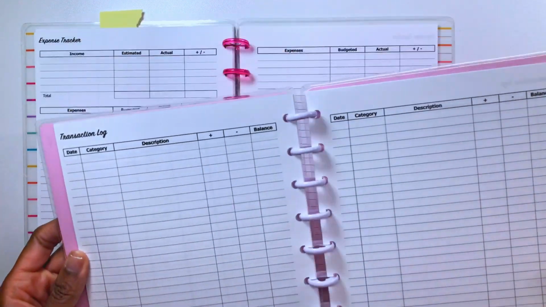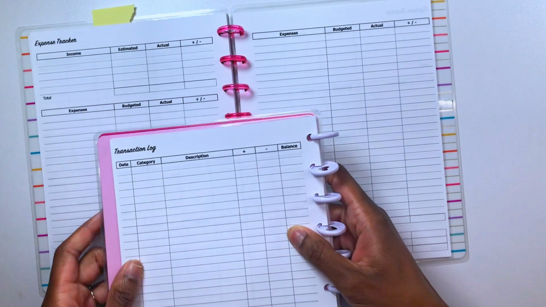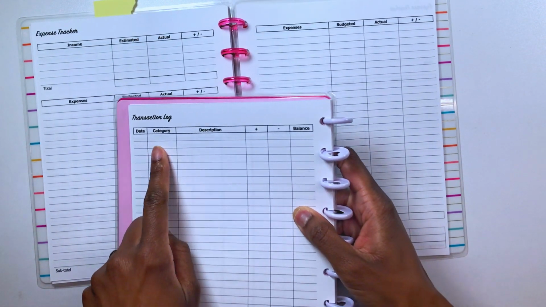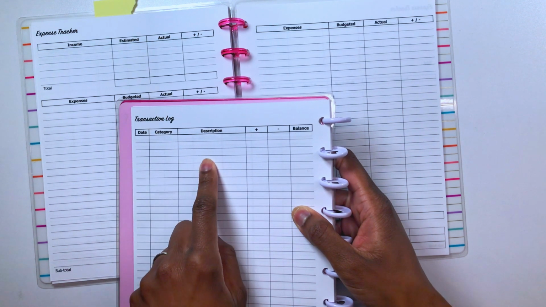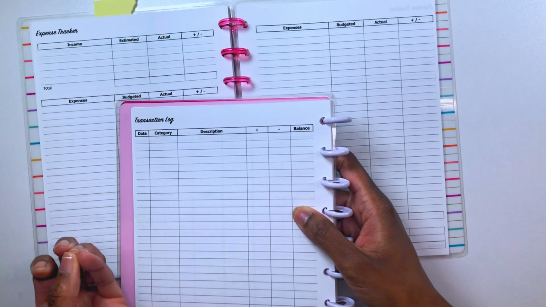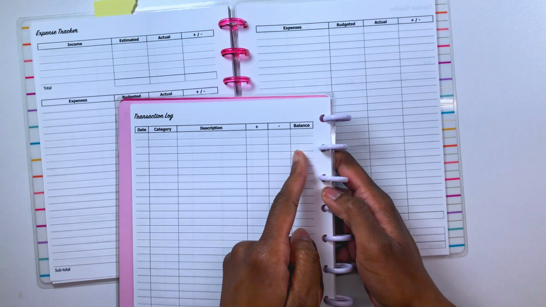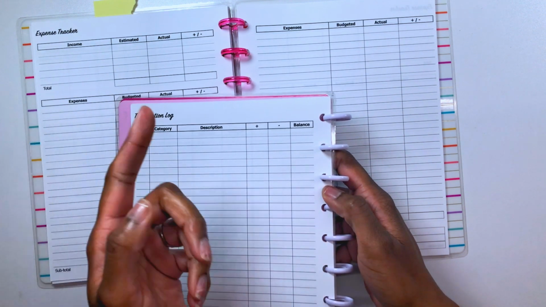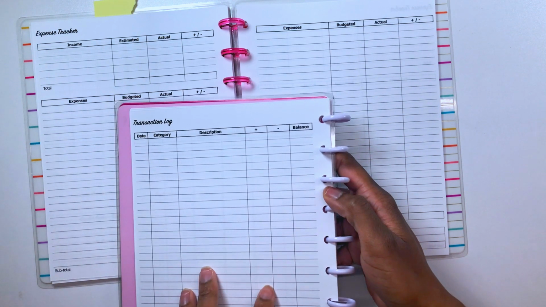So by doing this transaction log on one page, the main difference is that I added a category. So you can put your date, the category of the expense, the description, and this just runs like a ledger. If you guys are familiar with checkbooks, you just write whether money came in, money went out, and then you write the balance.